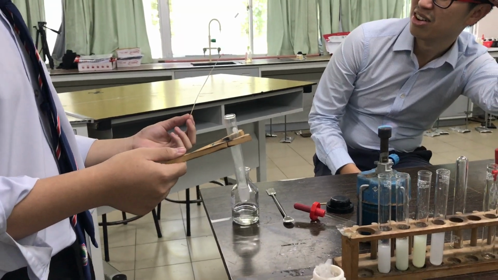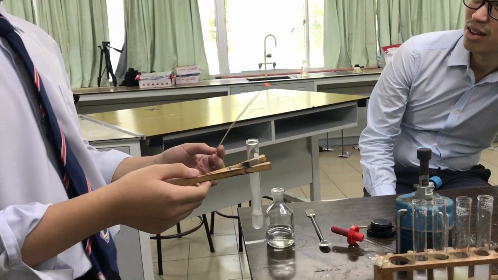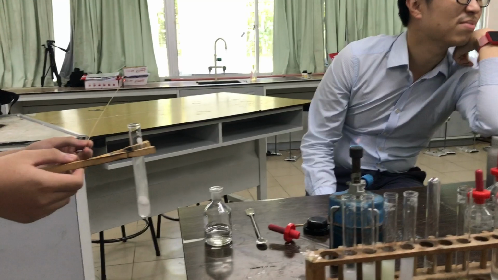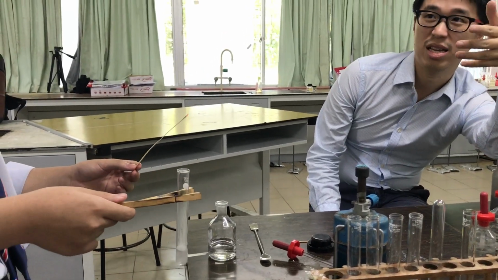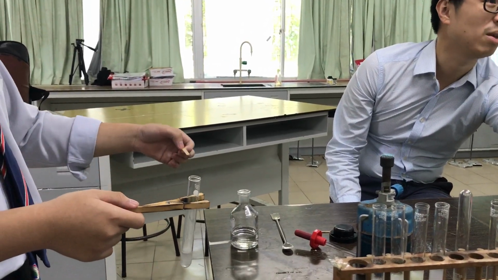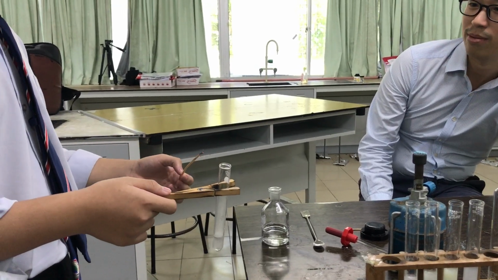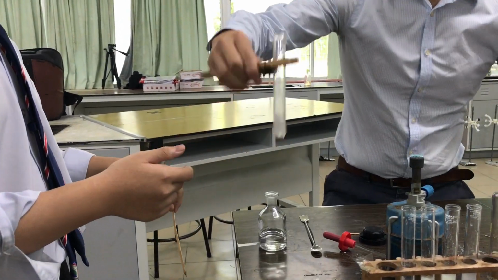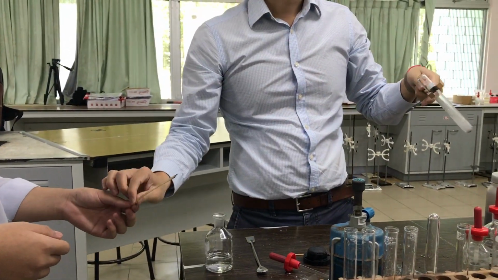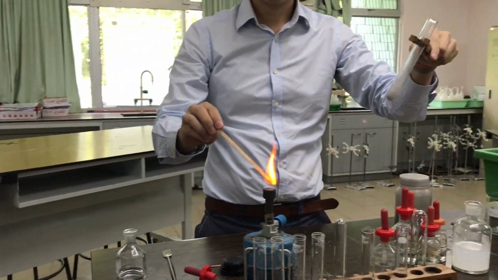Burning splint. Oh, okay, I thought you said glowing splint just now. So what is the test for hydrogen gas? Lighted splint, or you can say burning splint. They mean the same thing. Lighted splint means still has the flame going on, okay? So, but what happened to the fire just now? Did it continue burning? No.